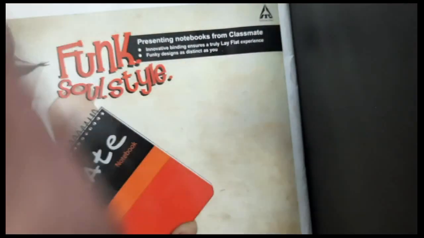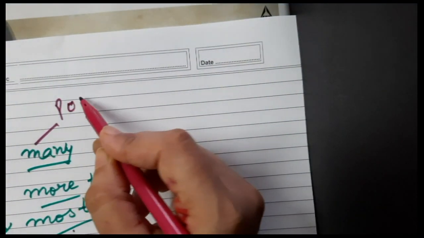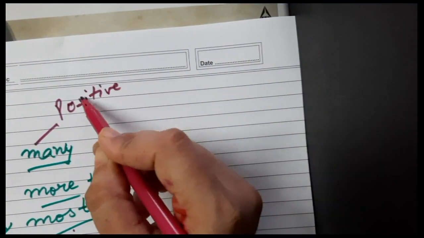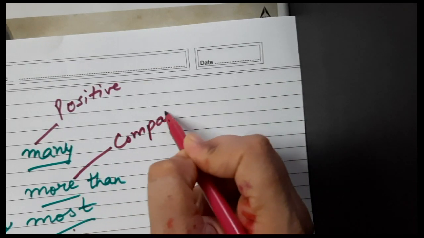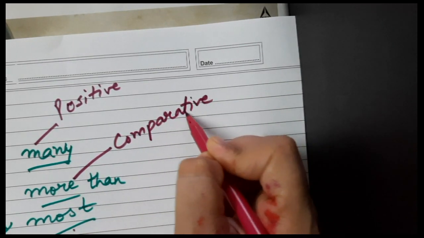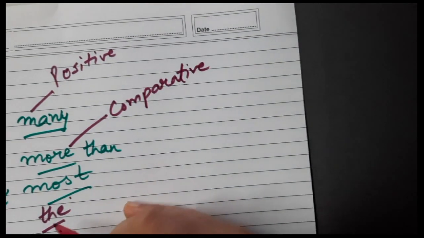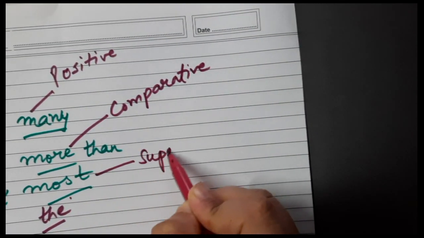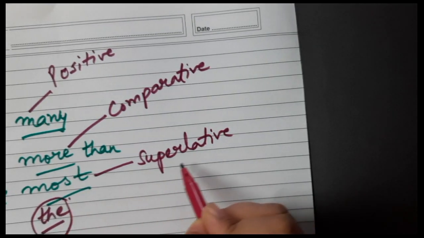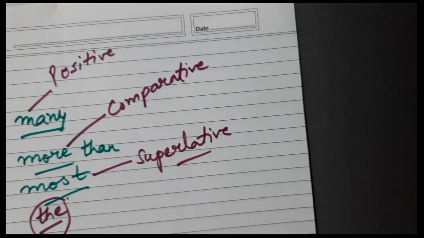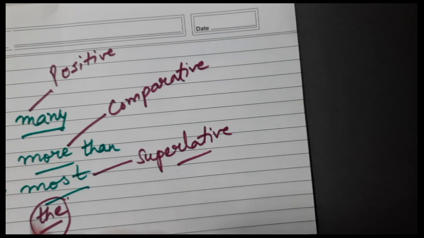So this is my positive degree. Let me remove the toys. This is my positive degree of adjective: many. More is my comparative degree, when I am comparing two things. The most becomes my superlative degree. The article is used with every superlative degree of adjective. You remember we did one example of sugar yesterday. That was also the same.